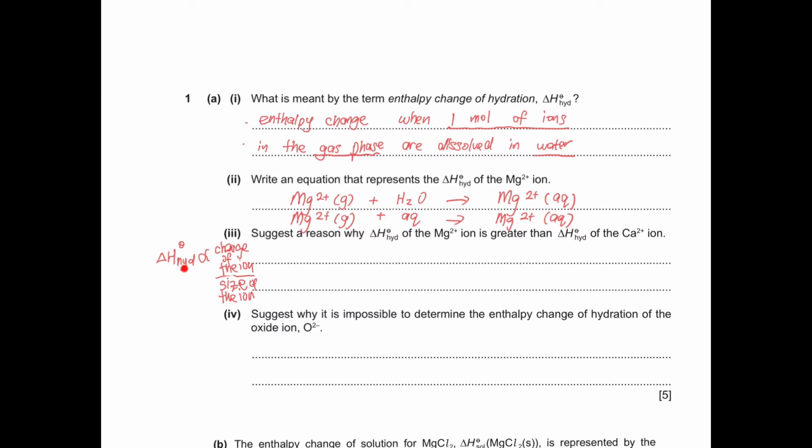So the smaller the size of the ions, the greater the enthalpy change of hydration, which again means it is more exothermic. Okay, this is the theory, put in a box.